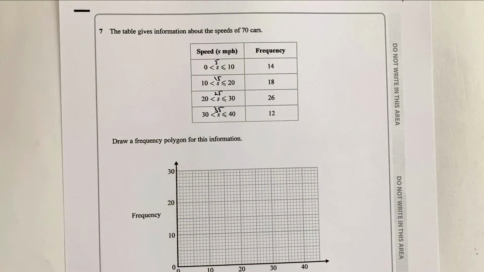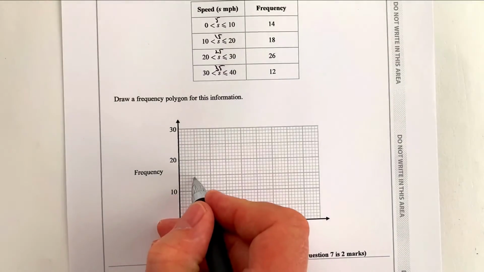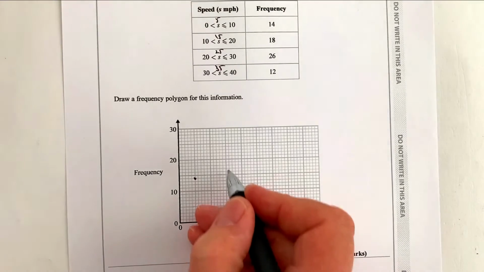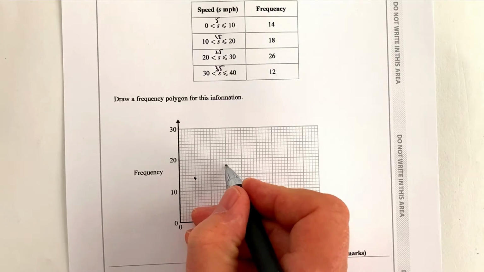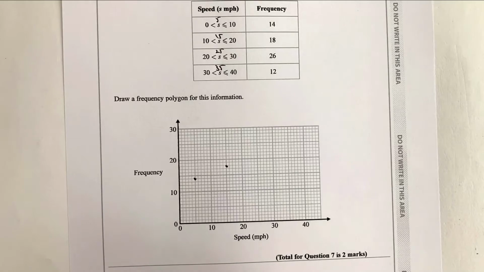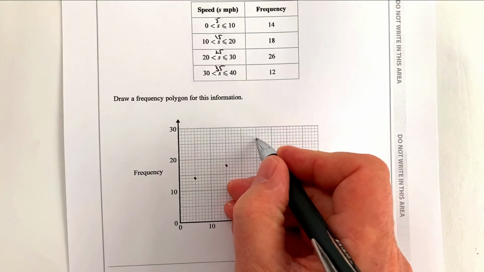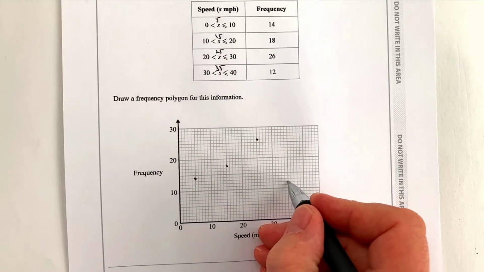In this particular case, we're going to plot the midpoint 5 against the frequency 14. So that's going to be something like 5 and 14 is there. And then we've got 15 and 18. Where's 18? It's about there, I think. And then we've got 25 and 26, that's going to be all the way up there. And then we've got 35 and 12, and that's going to be down there.